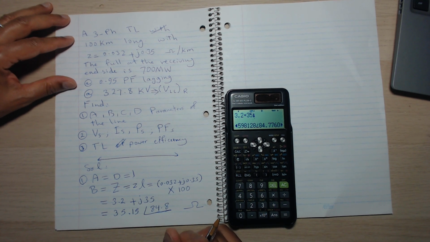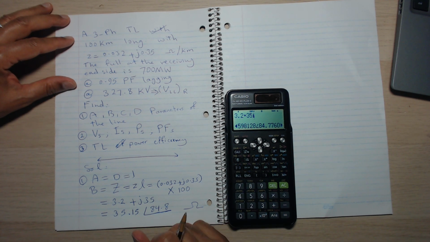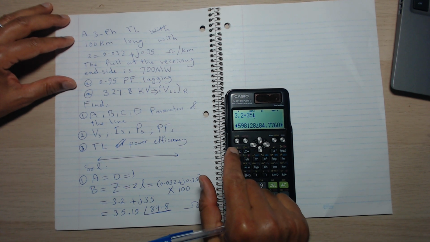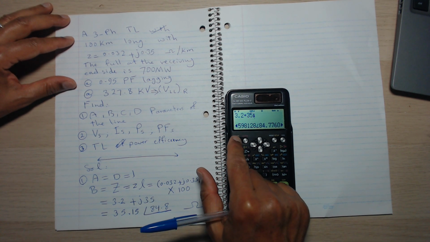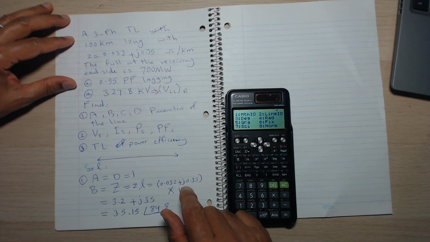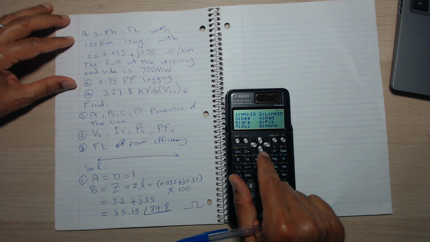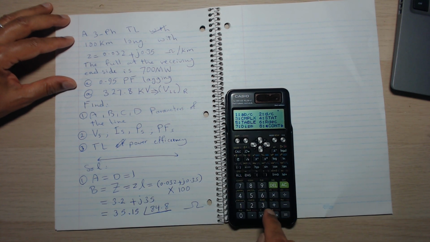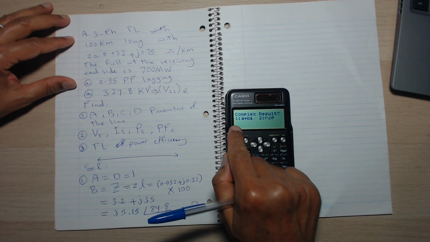If you don't know how to set your calculator to give you the answer right away in polar form, I can show you that. What you can do, go to Shift, Setup, then scroll down, select 3 Complex, and complex results, either 1 or 2.